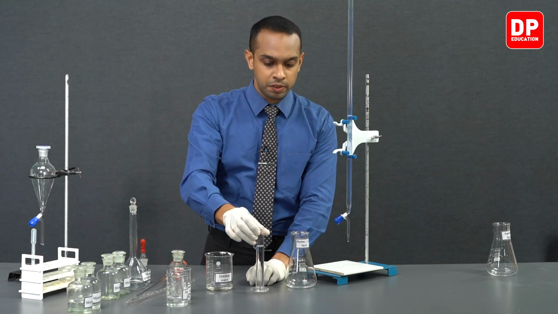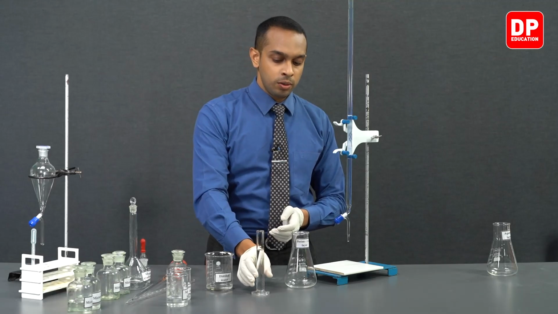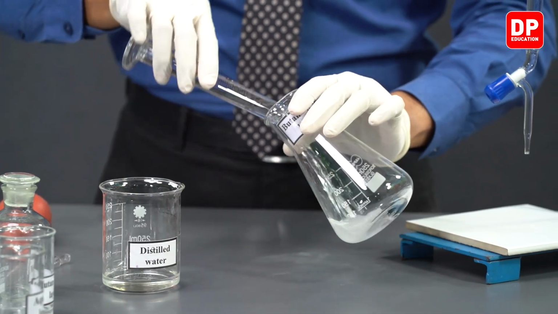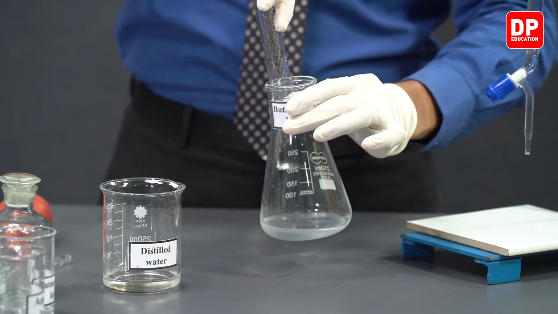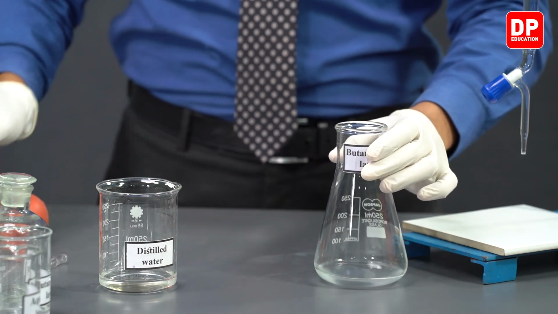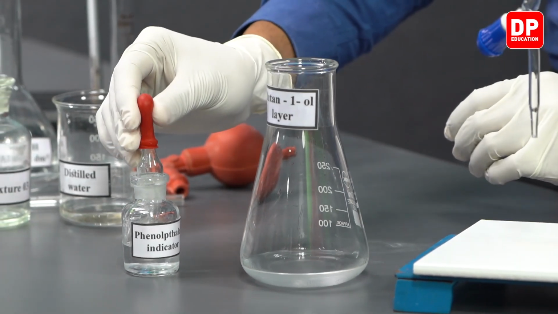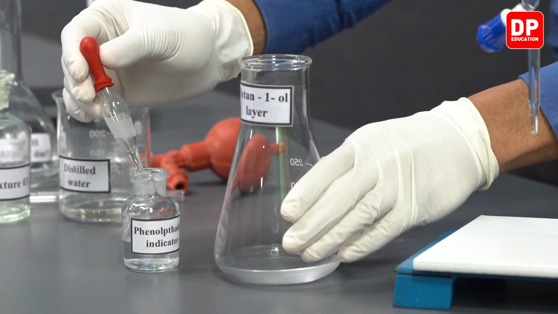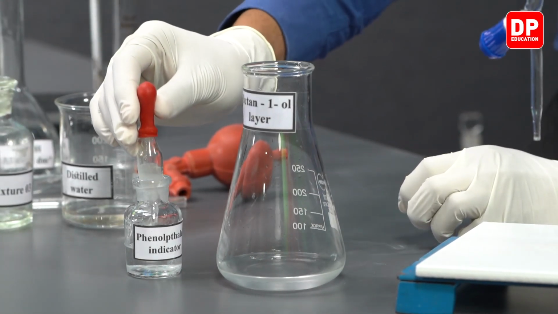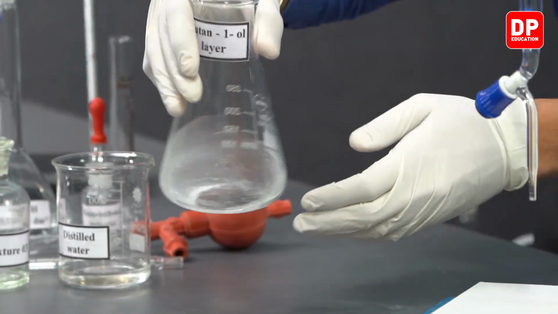We have taken exactly 25 cubic centimeters of distilled water in the measuring cylinder, and now we will transfer that into our titration flask. Afterwards, to the same titration flask, we can proceed to add 3 drops of phenolphthalein. We can then mix it really well.